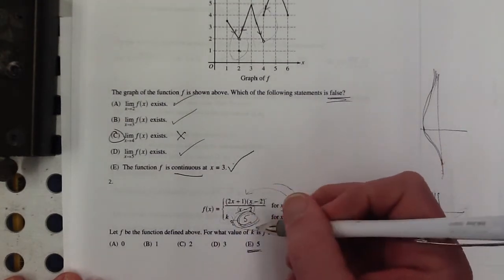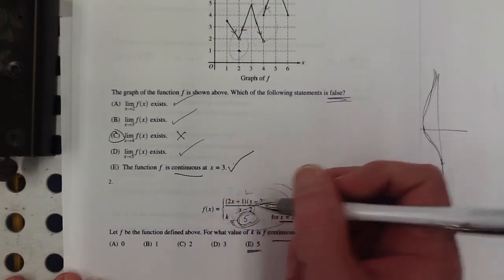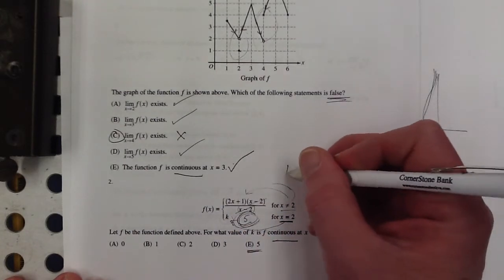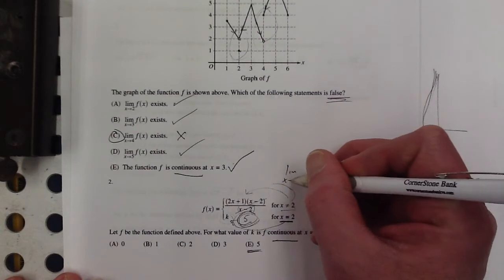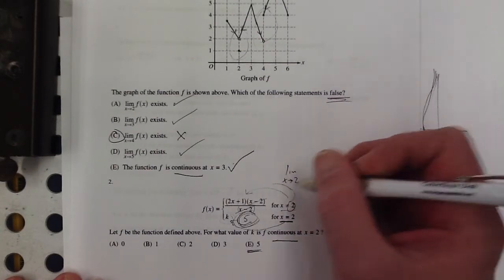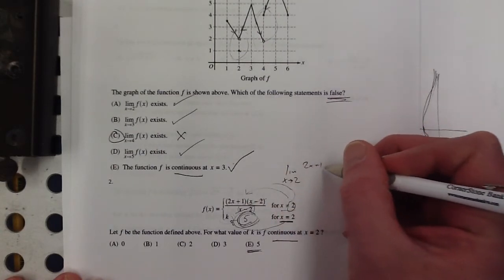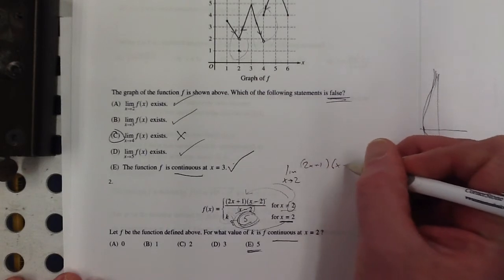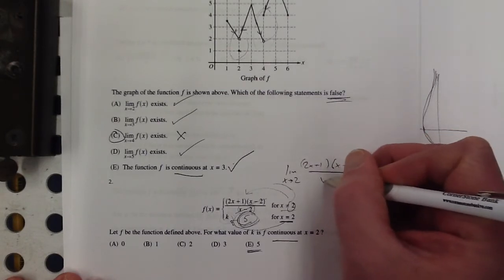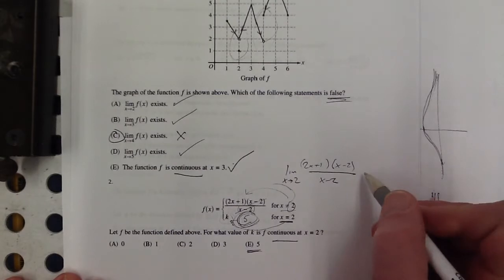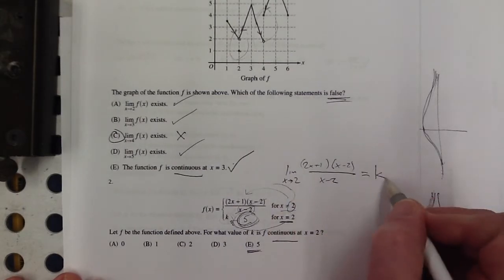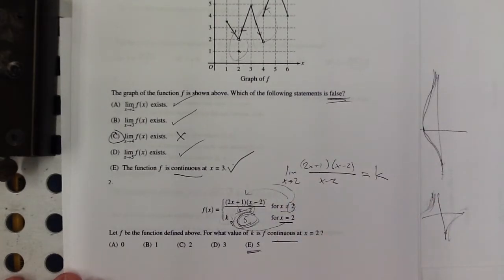So in terms of continuity, this is really asking what is the limit as x approaches 2 of (2x plus 1) times (x minus 2) over (x minus 2). Whatever that limit is, if you want to plug the hole, that's got to be what the k value is.